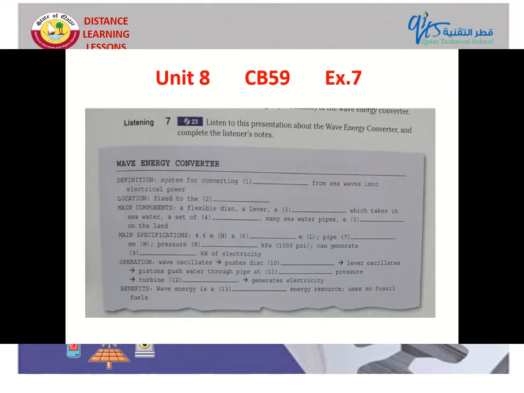Let's look at how the system works. Here's a very simple account of the operation of the system. Let's start with the sea. The sea wave oscillates. This oscillating motion pushes the disc down in a linear motion. The disc makes the lever oscillate. The oscillating lever makes the pistons move in a reciprocating motion. Then the pistons push seawater from the chamber through the pipe at high pressure. The high pressure water then makes the turbine rotate. And of course this generates electricity. So that's how it works.